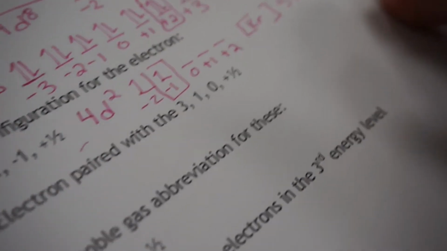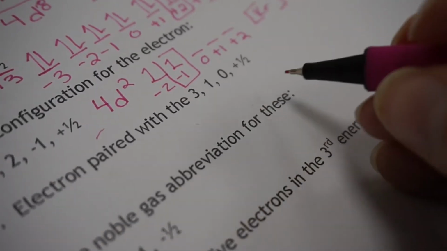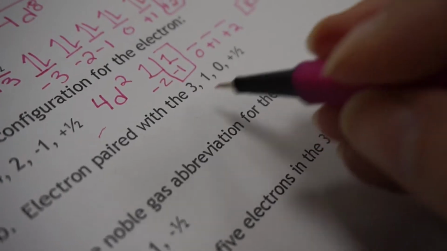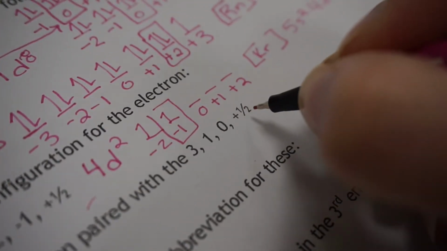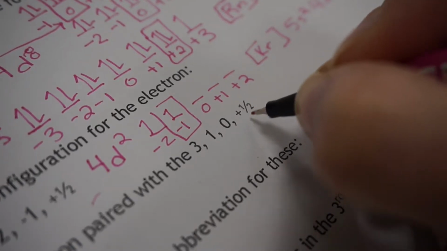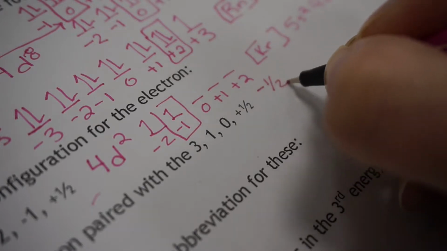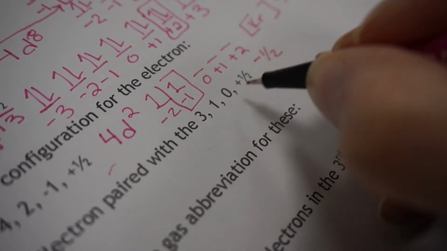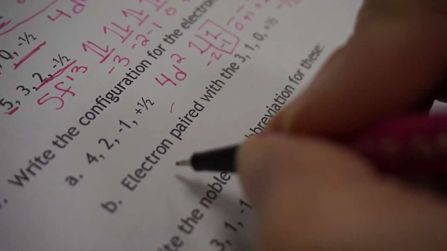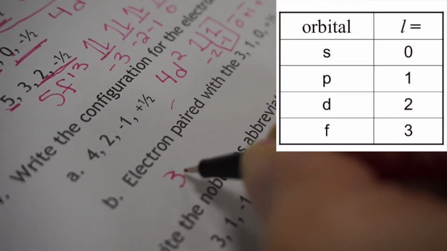Okay. Next, the electron paired with that. So first I'm going to do just what it is. If it's paired with it, it's going to be the minus version, so minus 1/2. Just assume everything's the same, just minus 1/2. So you have n = 3, and l = 1, that's a p orbital.